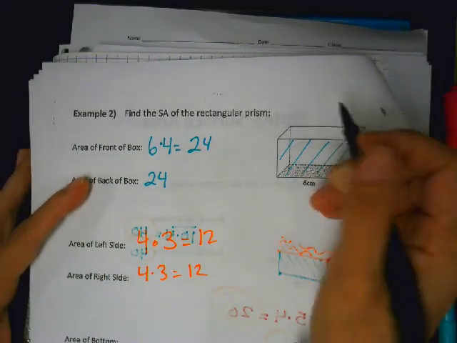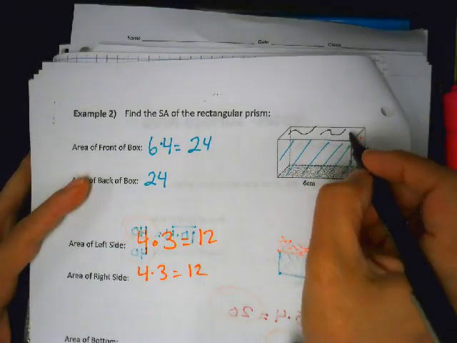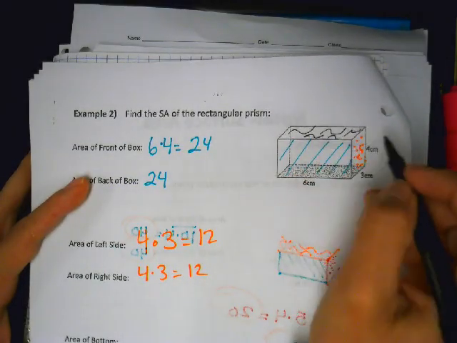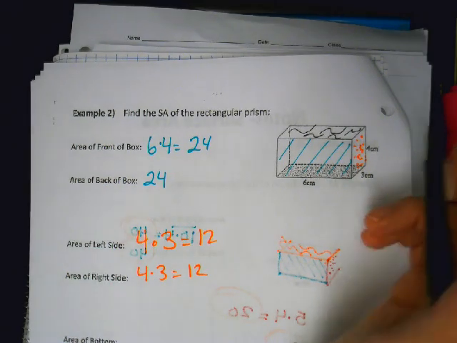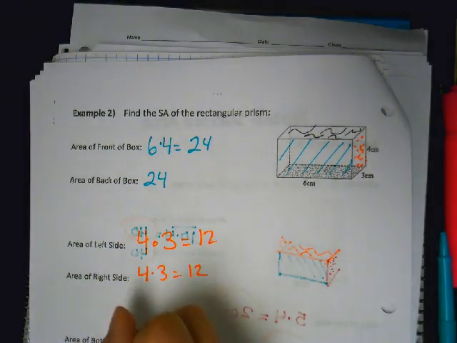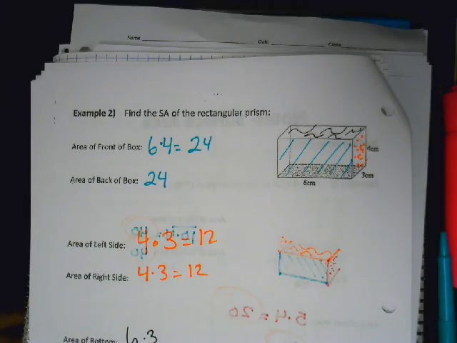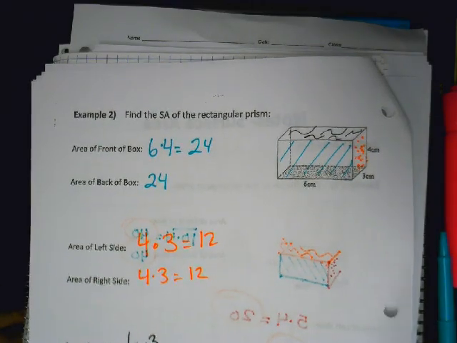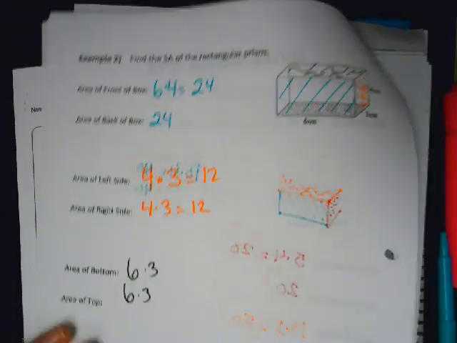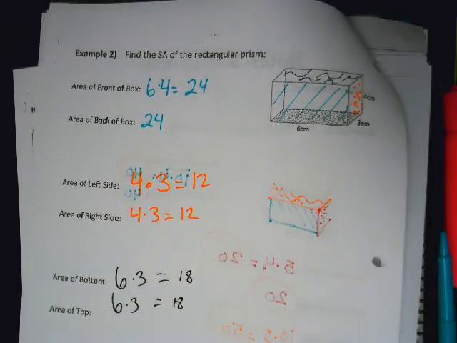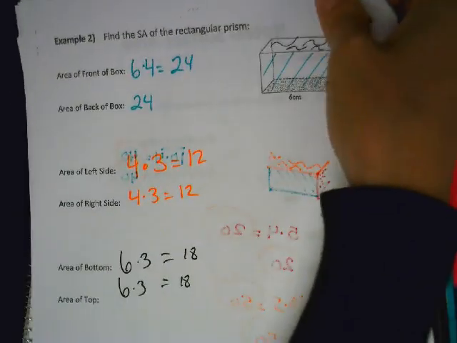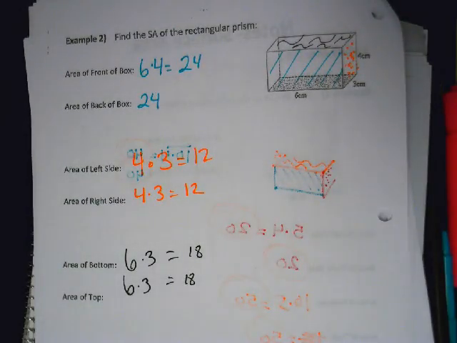Okay, bottom or top? That's this part right here. What are my two measurements for my top or bottom? 6 and 3. 6 times 3? What's 6 times 3? 18. All right. Now, let's add them up. 24, 24, 12, 12, 18, 18.